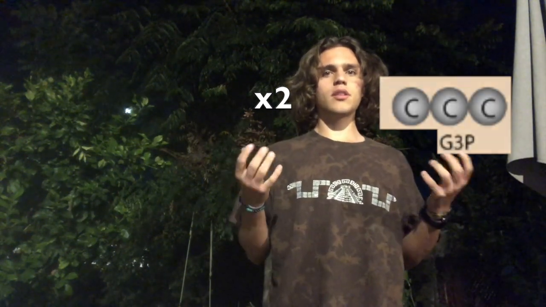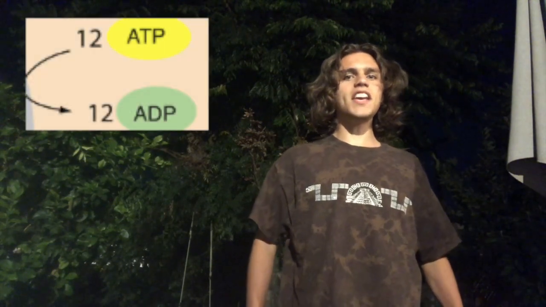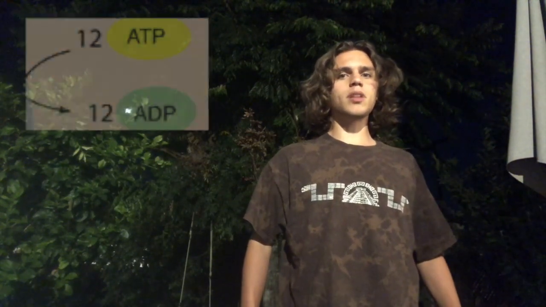Next is the second part, CO2 reduction. Using ATP and NADPH from the light-dependent reaction, our two PGA molecules become two G3P carbohydrates. The consumed ATP and NADPH become ADP and NADP+, and return to the thylakoid where they can be replenished. So at the end of this, one of the two G3P molecules is saved for creating glucose later.